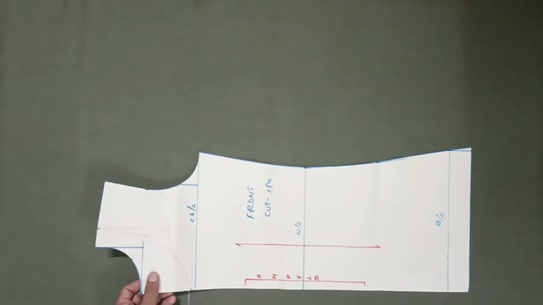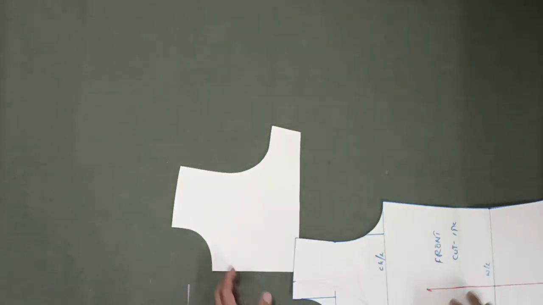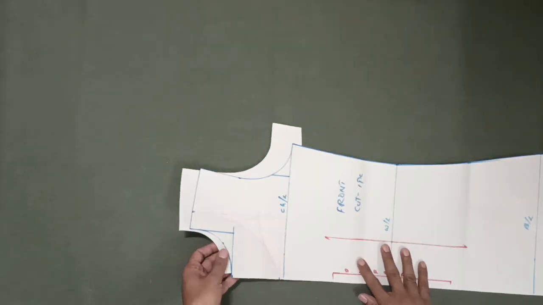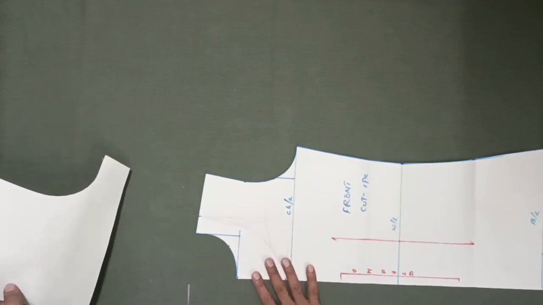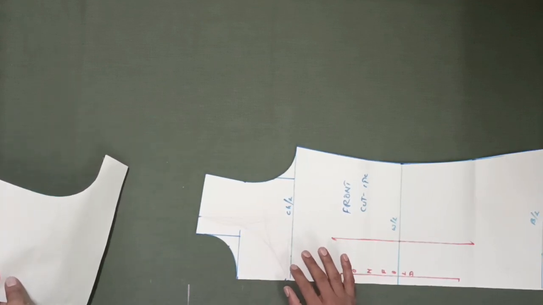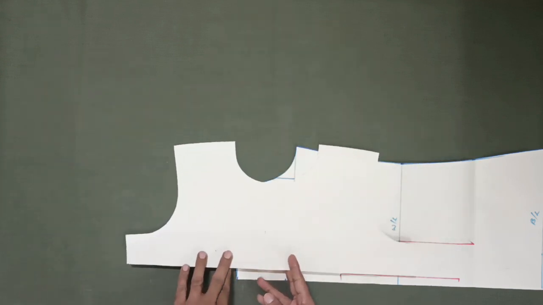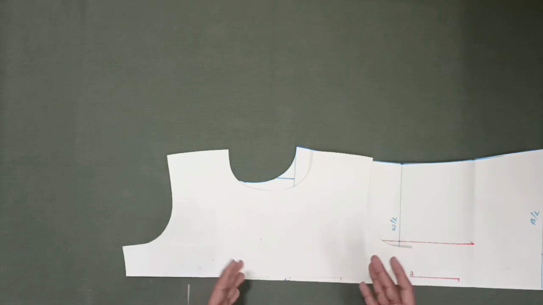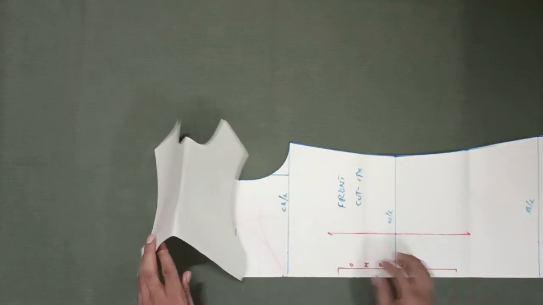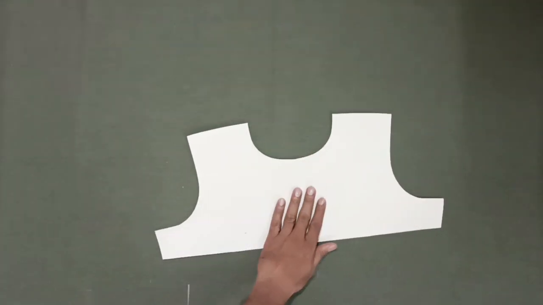you have to trace this on fold itself. After tracing the front pattern, you can see here this is the front pattern which I showed with the neckline, asymmetrical necklines. To mark an asymmetrical neckline, you have to make it on the full unfolded pattern itself, because as both sides are not equal, you will not be able to do it on just a single side. That is the reason we have to make a complete unfold.